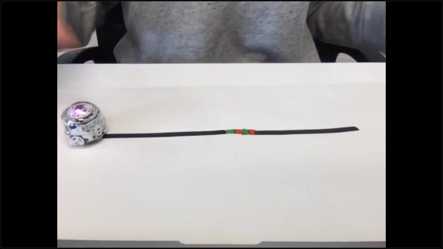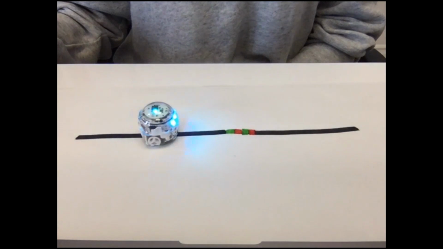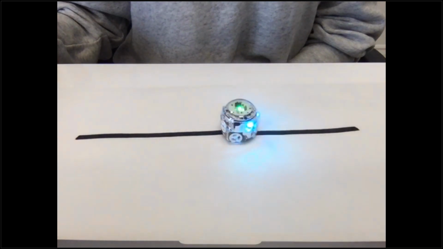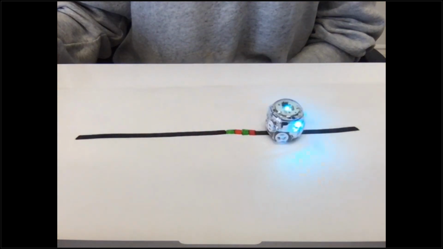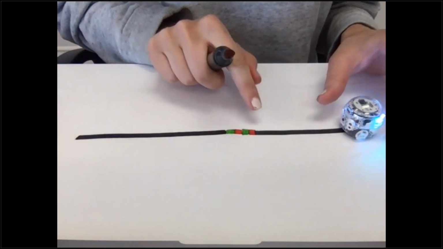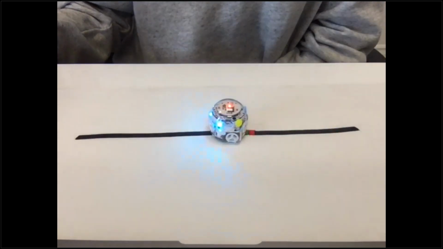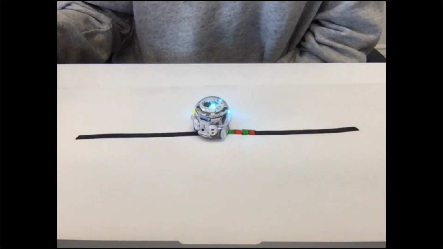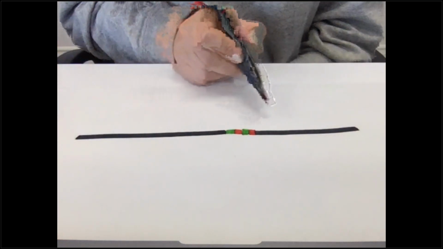So I'm going to go ahead and turn on my Ozobot, set it down, and watch it go over that code and see what it does. So that was a spin code. And then backwards, the red, green is actually going to tell it to do a tornado code. Perfect. So that's how you would draw code within the lines.